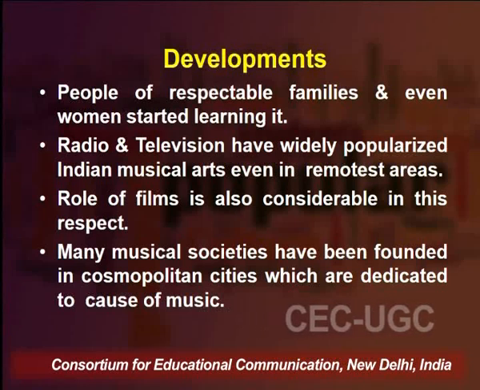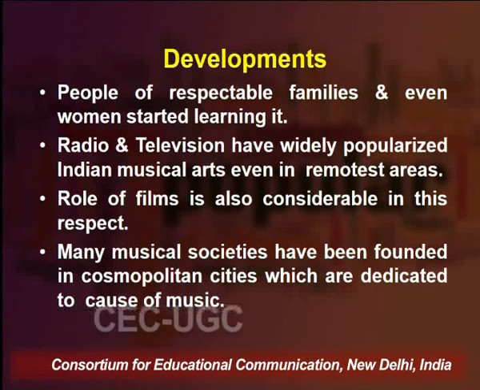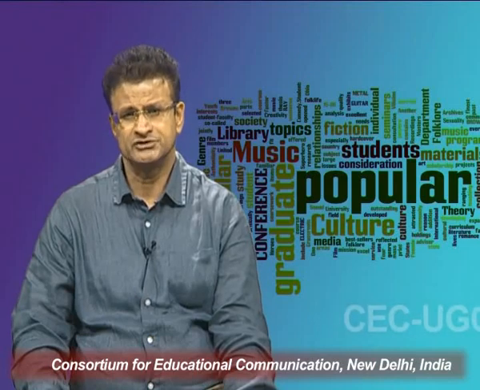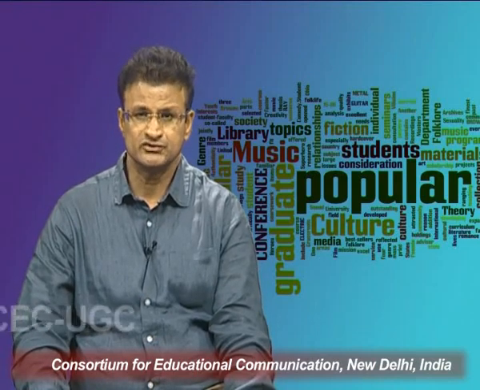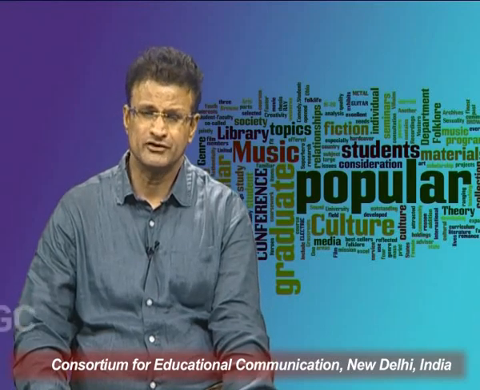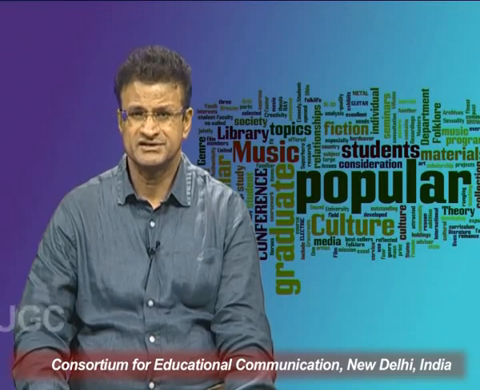And the role of the films is also considerable in this respect, in that film music also became very popular at this time. And many musical societies were founded in the cosmopolitan cities which are dedicated to the cause of music. So we find that not only individuals learning the music, the professionals teaching the music, and the scholars studying the music, but also some people formed certain societies in cosmopolitan cities, and in their own way contributed to the cause of music by indulging in it, and at the same time patronizing the people who were engaged in such traditions.